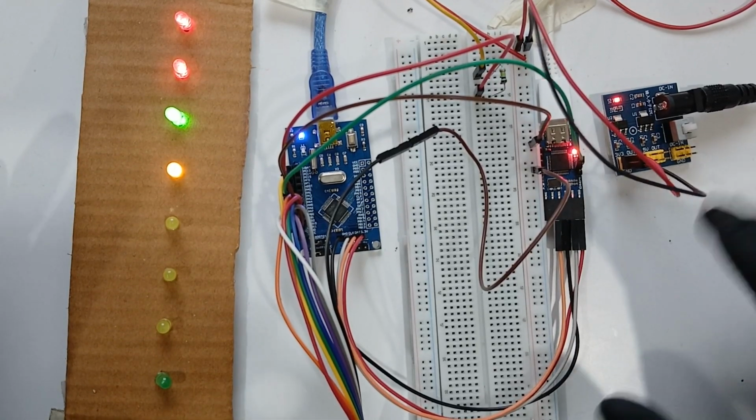The electromagnetic waves from the antenna are captured by the STM32 microcontroller, which calculates the signal strength and lights up this LED bar. Isn't that amazing? Let's get into it. Right, this is the entire setup.